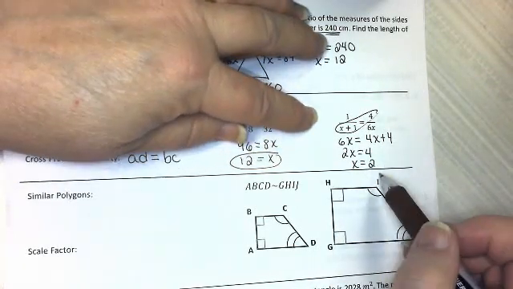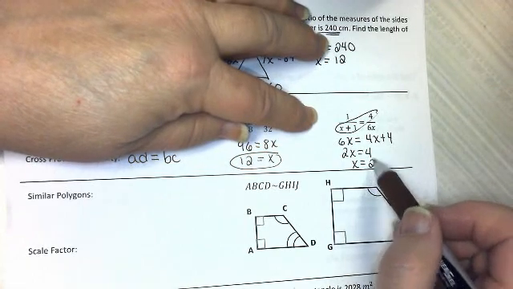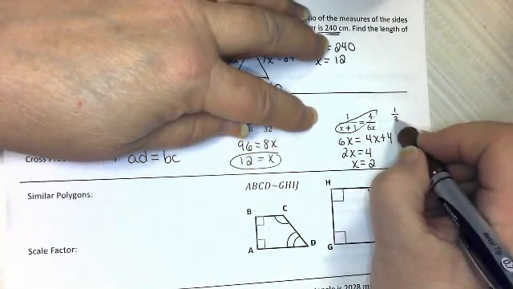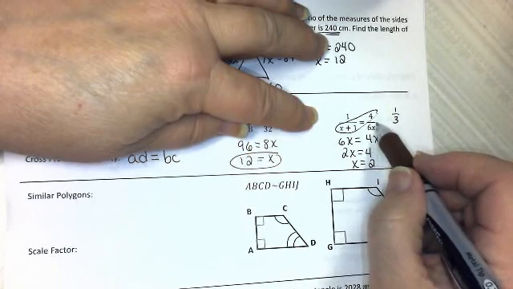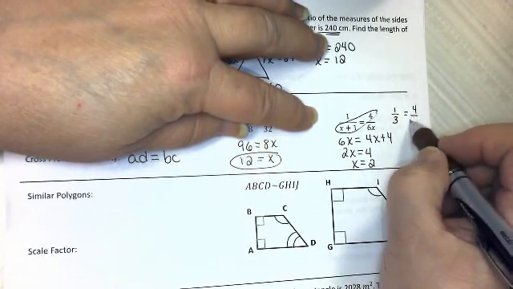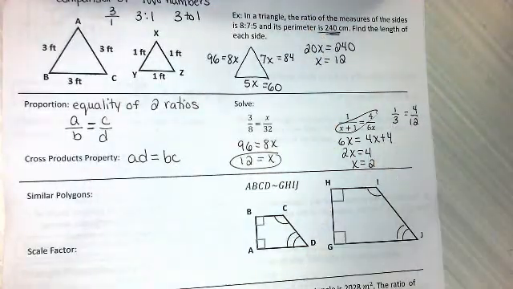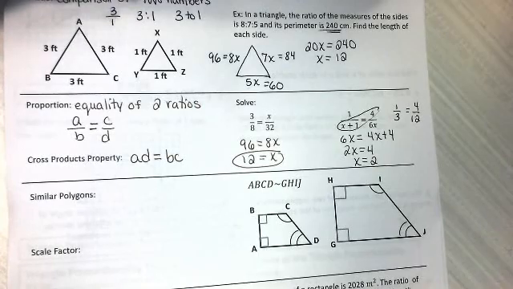So we can double check these. I always like to do that. Plug the 2 back in. You would get 1 over 3. And if you plug 2 into this side, you get 4 over 12. And you can confirm that that really is equivalent. So that's how we solve our proportions.